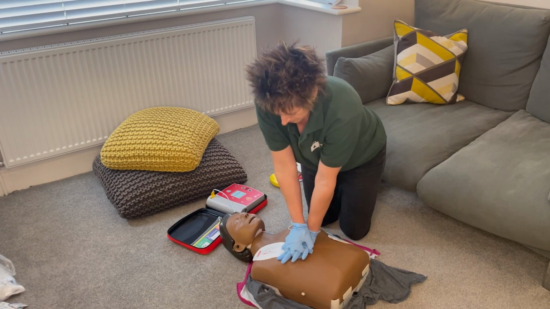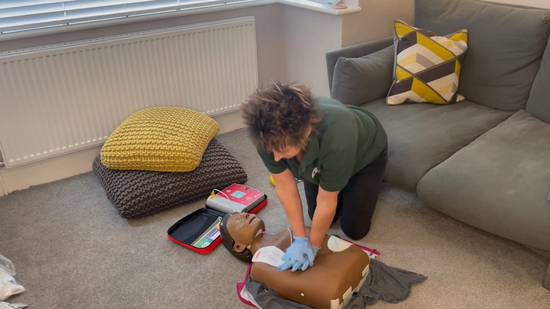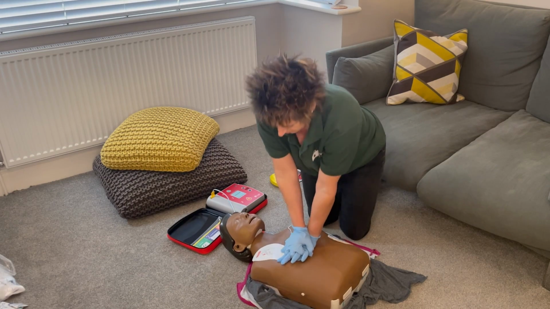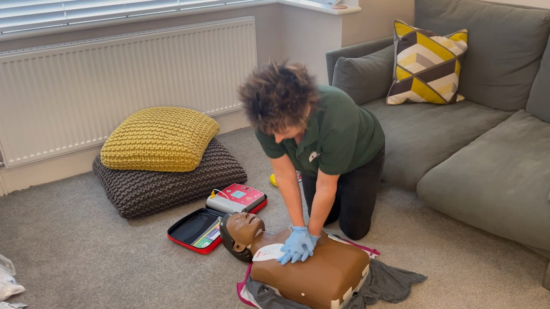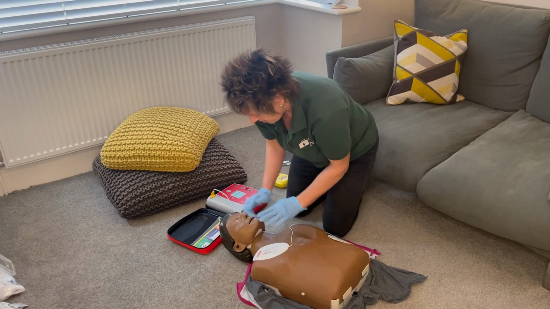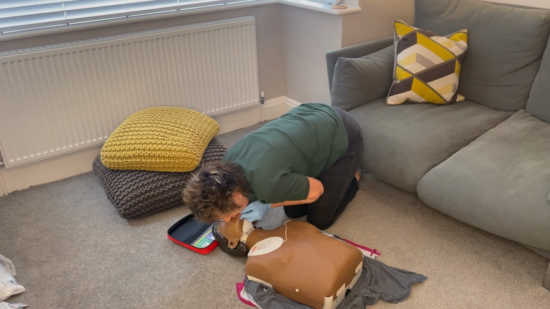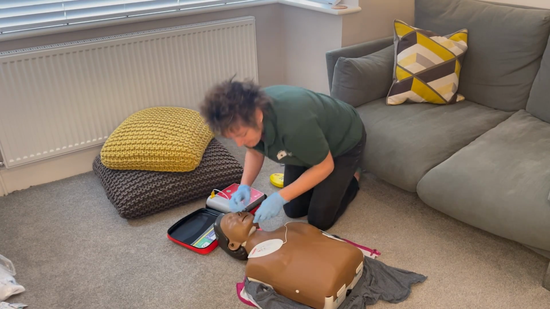Then begin CPR. So I'm doing 30 compressions with 2 rescue breaths. When the shock's been given, you continue with CPR as directed by the machine, and you keep going with 30 compressions to 2 rescue breaths.